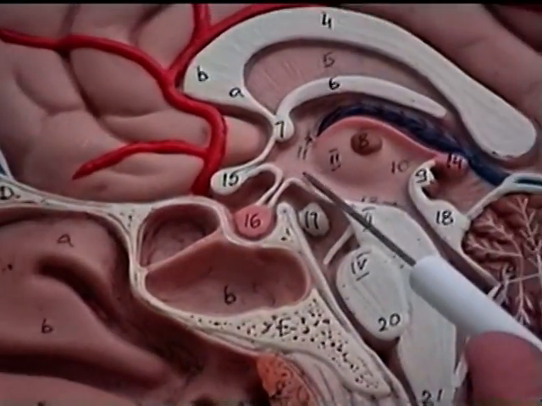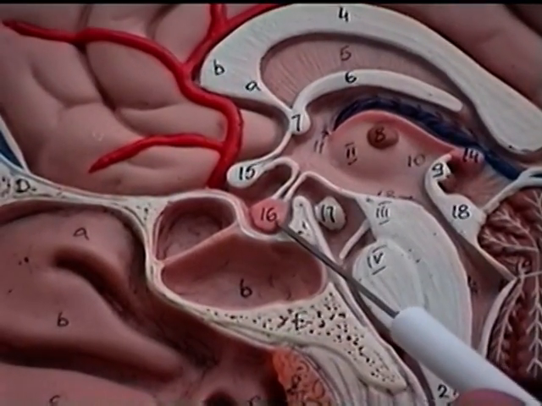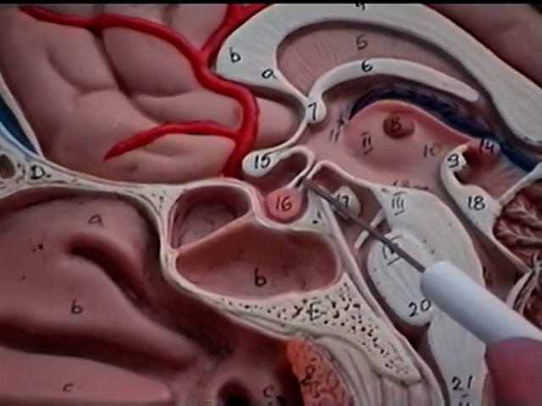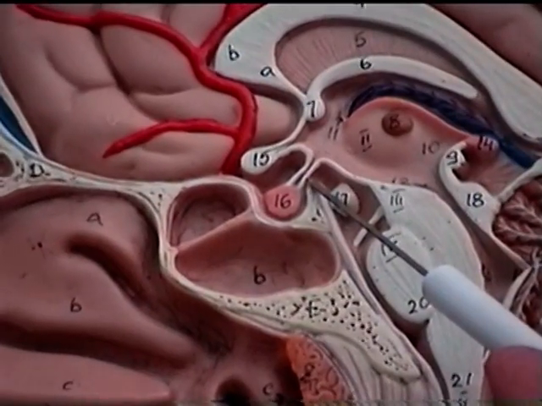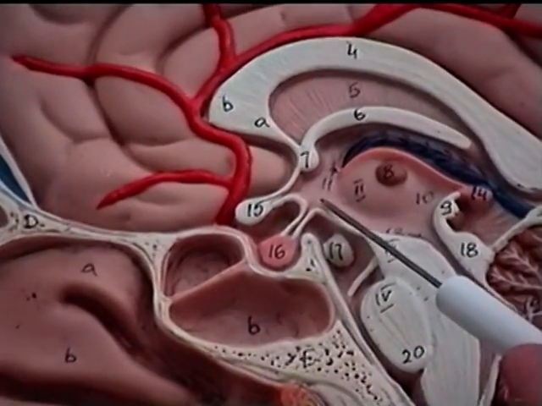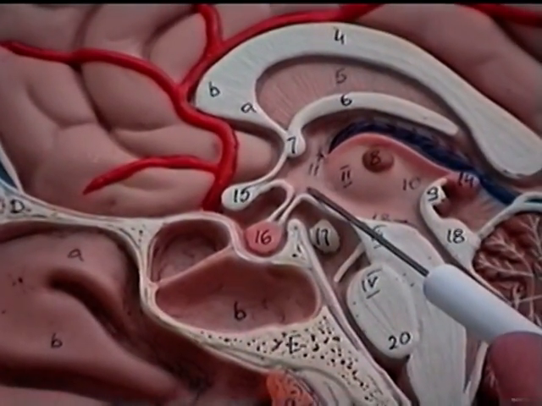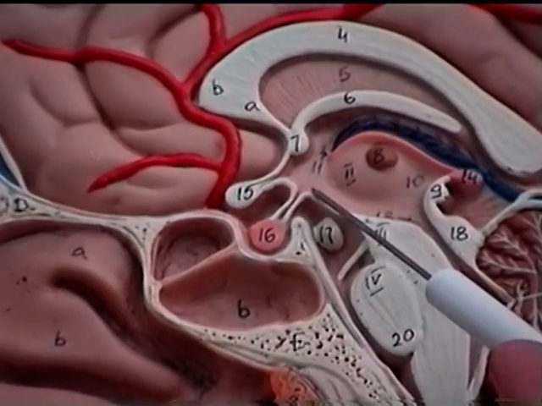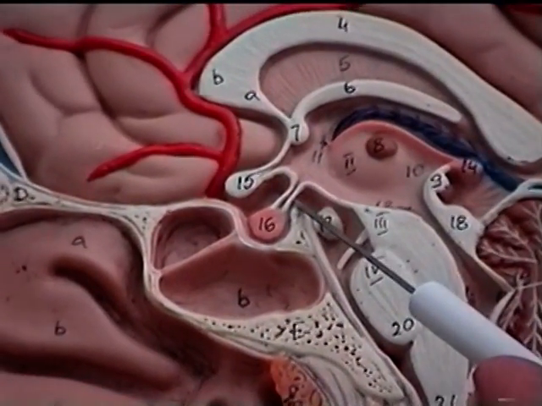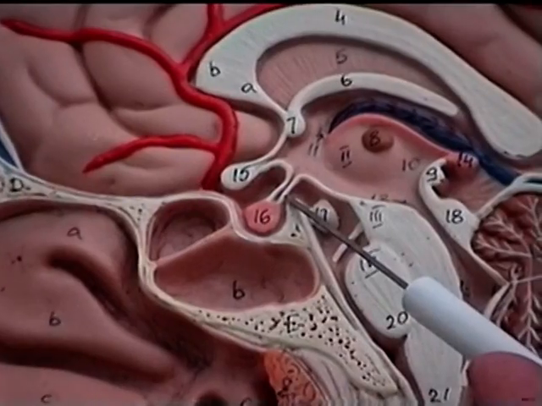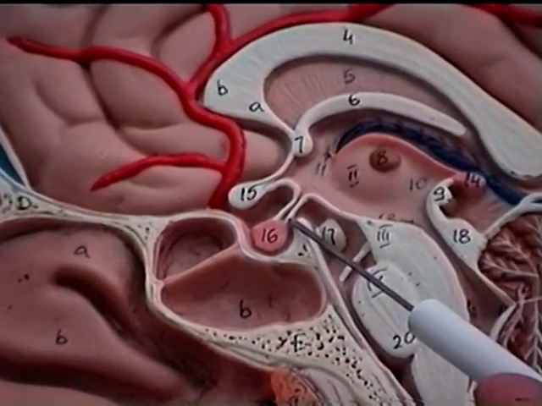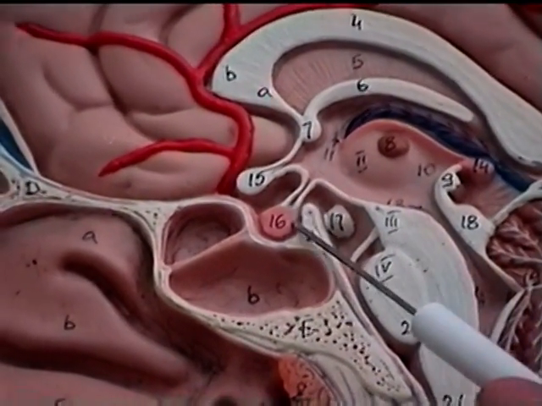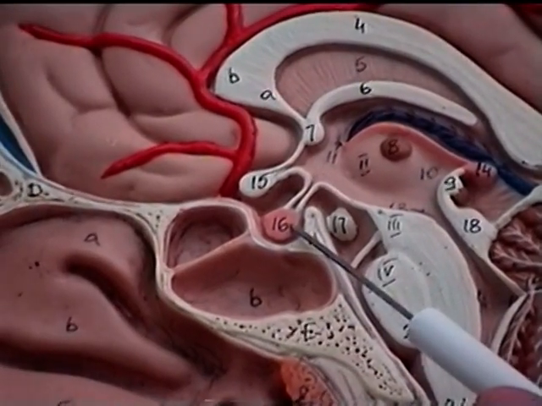The posterior pituitary has a direct connection to the hypothalamus via the stalk, which is called the infundibulum. And we have neurosecretory cells in our hypothalamus whose axons travel down through the infundibulum and the hypothalamic-hypophyseal tract to the posterior pituitary.